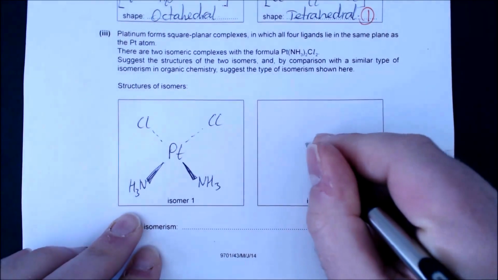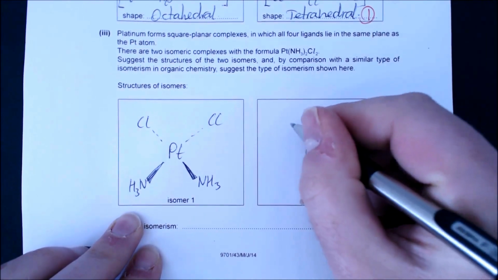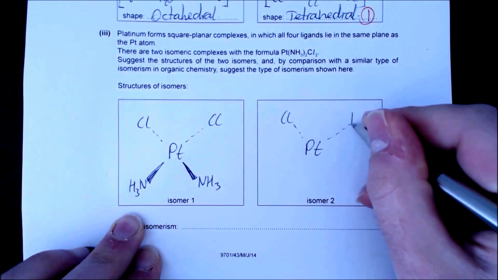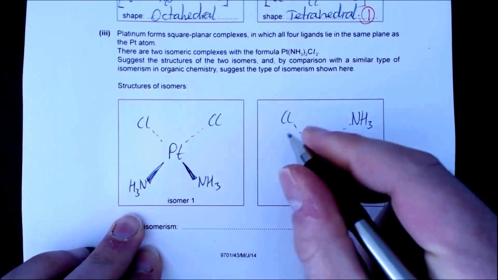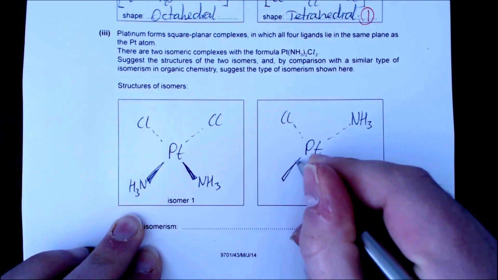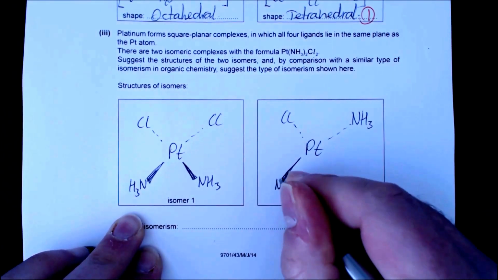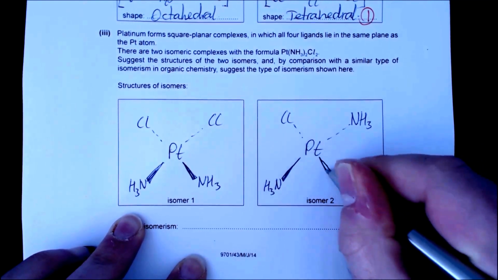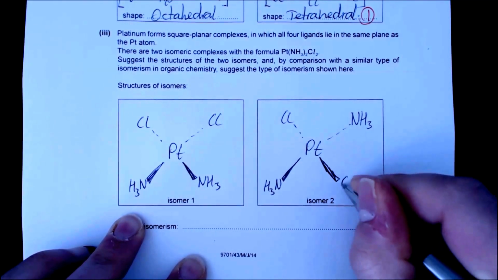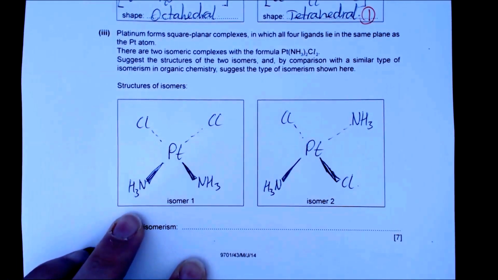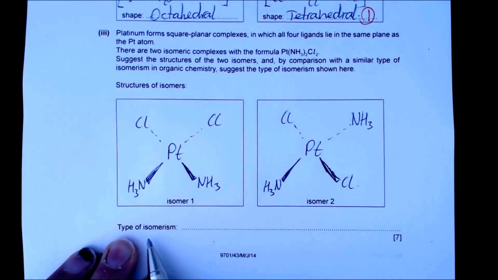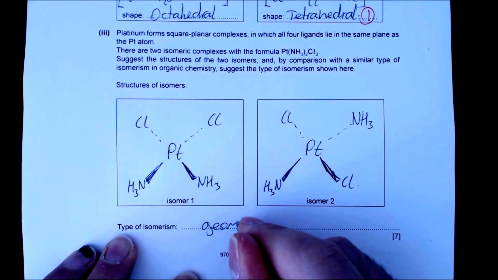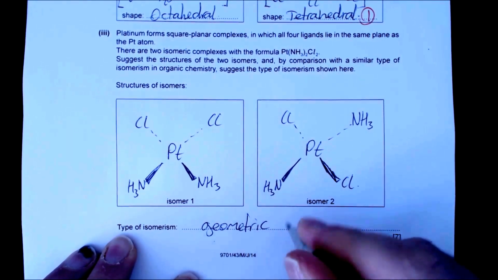And then its isomer is the trans version. So we have Cl, we have NH3 over here. We have a wedge down here, NH3, and then a wedge down here. That's Cl. Okay, and then the type of isomerism is geometric. Okay, and this is cis-trans.